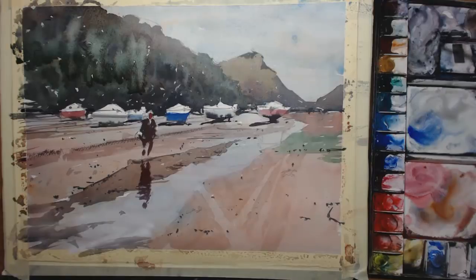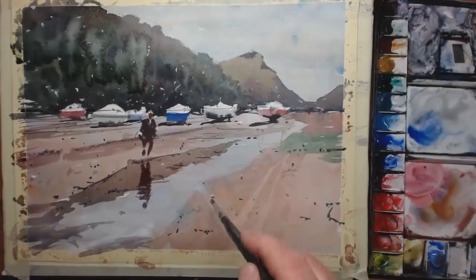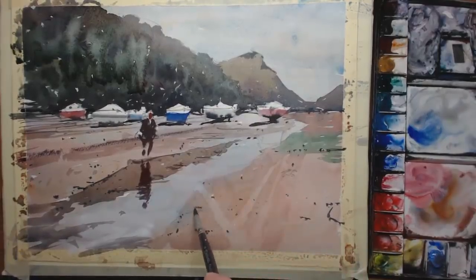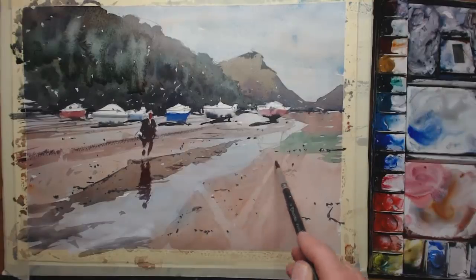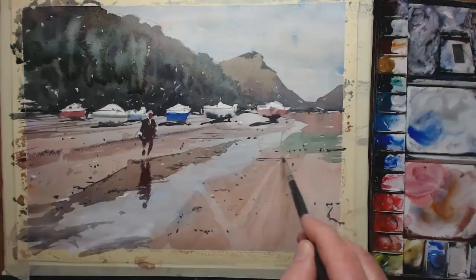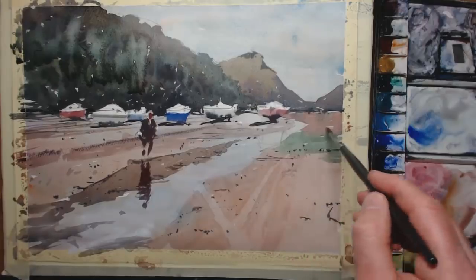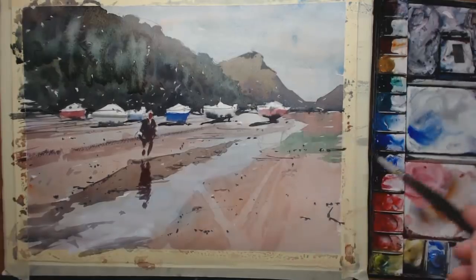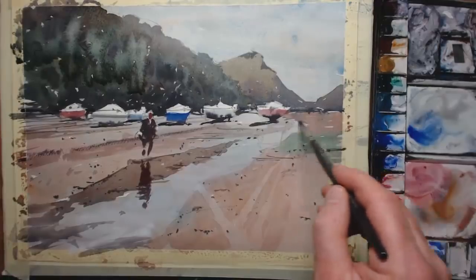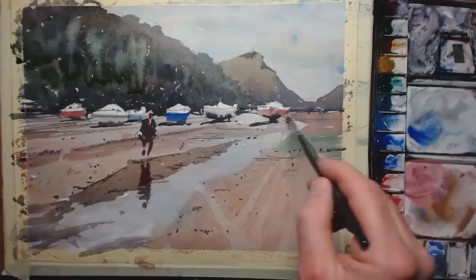I often use similar dry brush marks for roads with tyre marks. Very effective to add in some dry brush strokes as a continuous line, just to give the implication of some tyre marks.